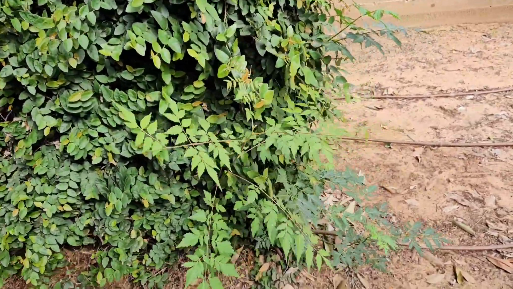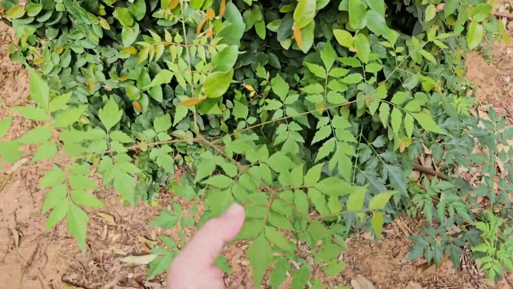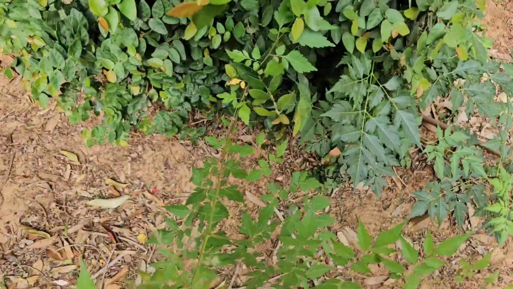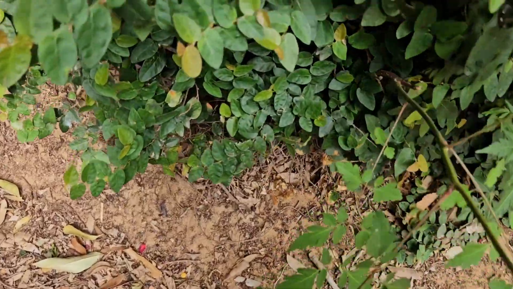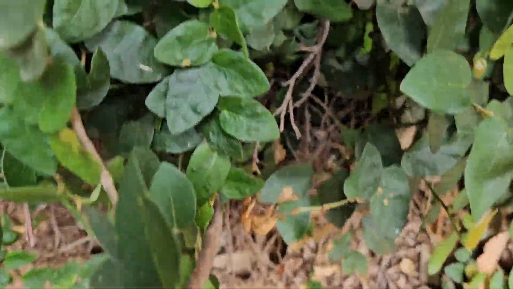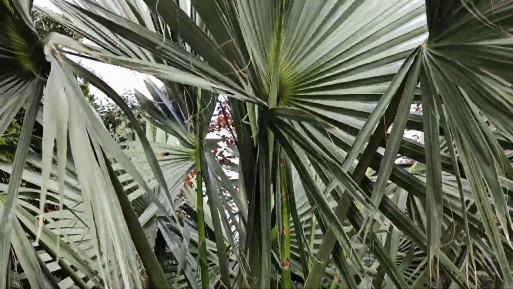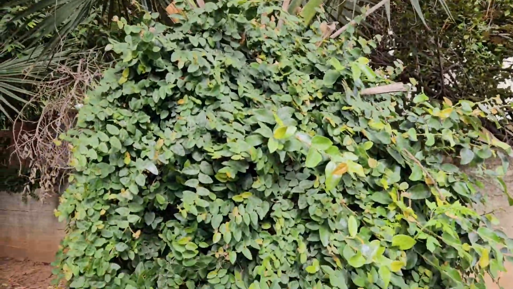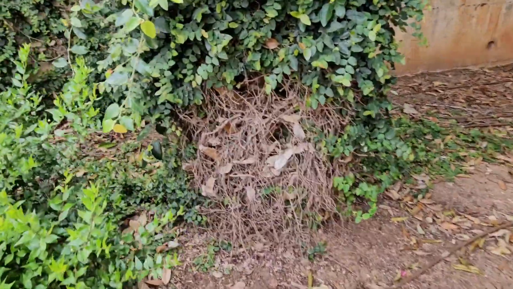And then we have another tree growing. Take a look. Growing out of the base of the palm tree. So I'm going to give you an example over here. Take a look at this.